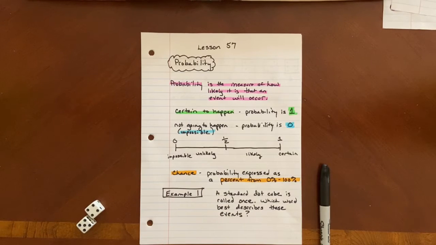Okay, lesson 57. This is probability. Probability is a measure of how likely it is that an event will occur. You can think about the probability of whether it's going to rain tomorrow, or of you winning $1,000,000. You can think about the probability of me doing a cartwheel, which I'll tell you is about 0.